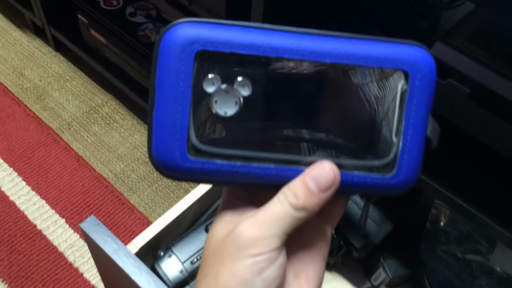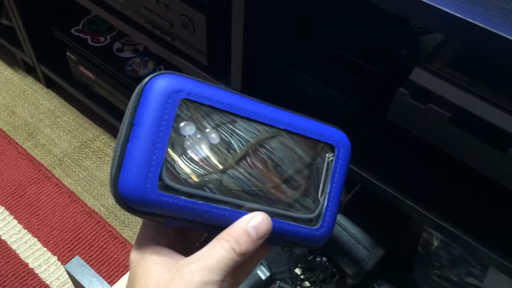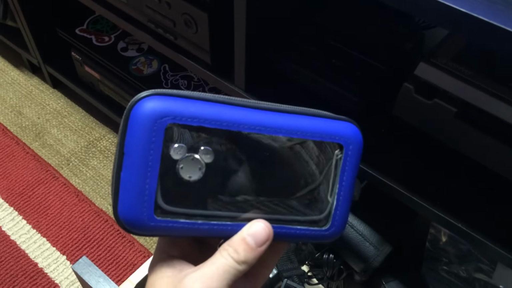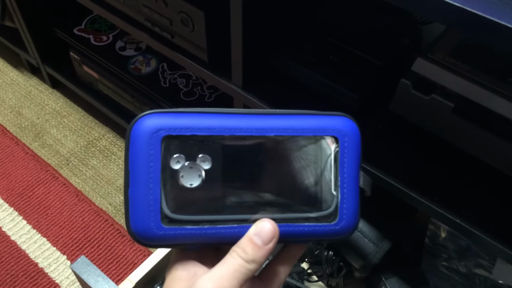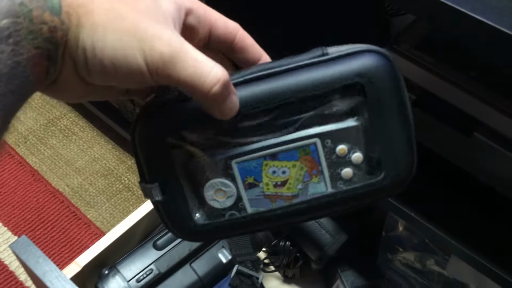In here, I'm trying to remember all the names of them now. This is for the Disney version of the SD cards, which I'm totally forgetting the name of. I do apologize about that, but that's the player for that. This is for the N-Power Fusion, which was the Nickelodeon SD cards.